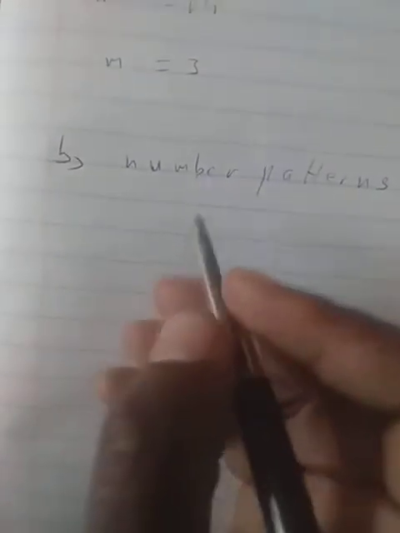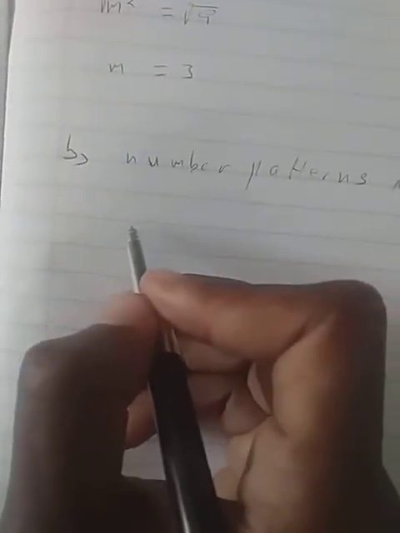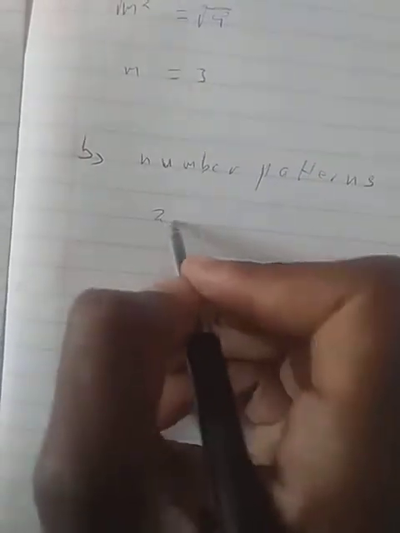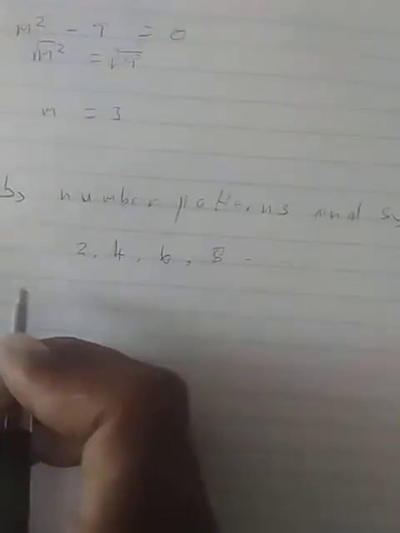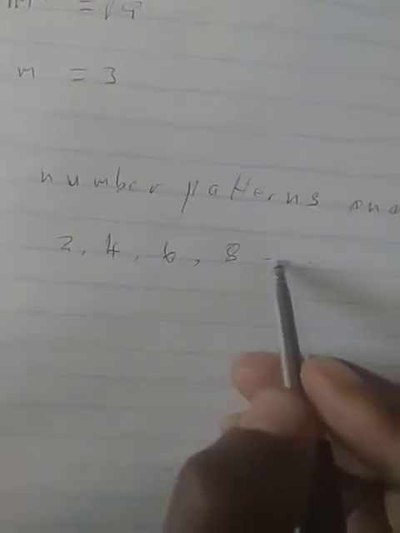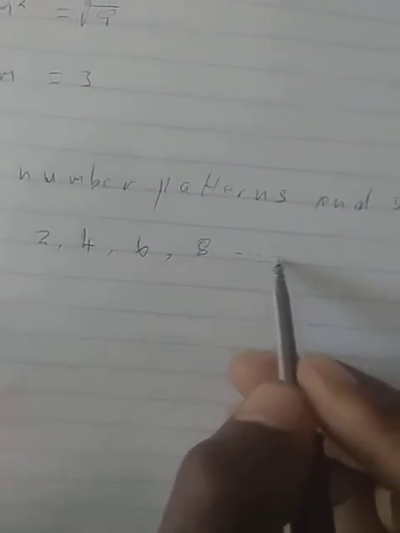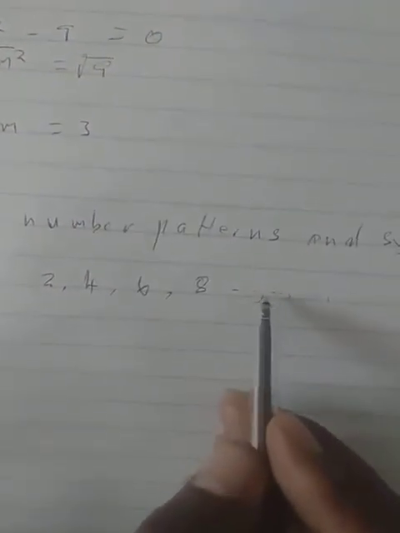Okay, don't mind my handwriting. Okay, let's start with number patterns because they are a bit easy. Let's give ourselves an example. Let's say we have 2, 4, 6, 8 dash dash. Then normally what they will ask is to give them the next 3 terms. What could be the next 3 terms?